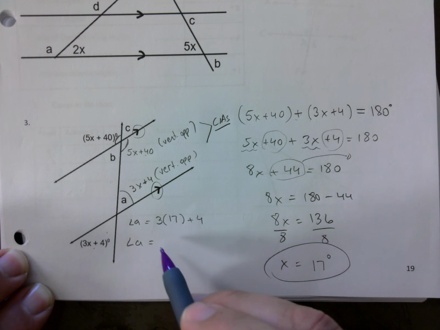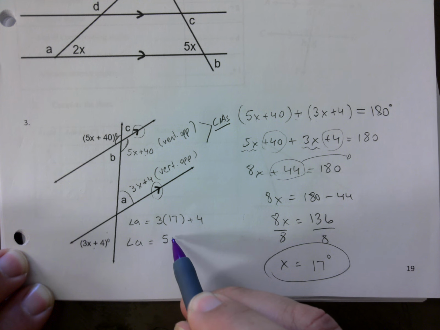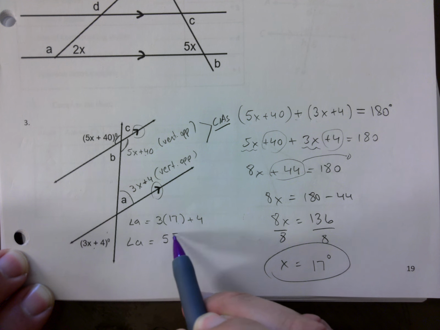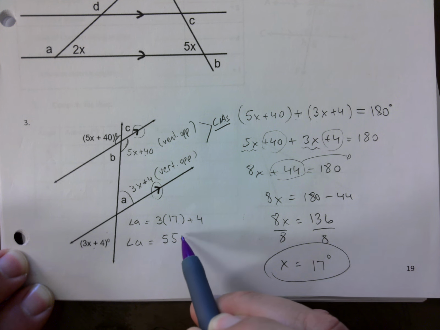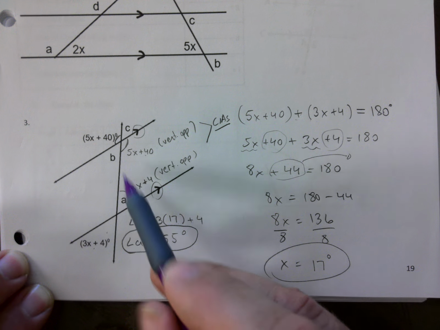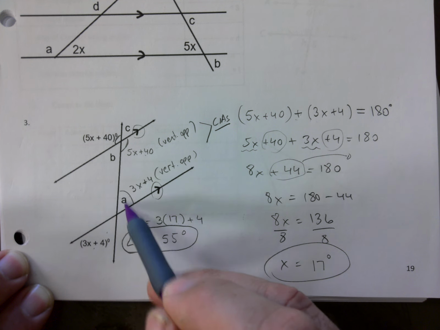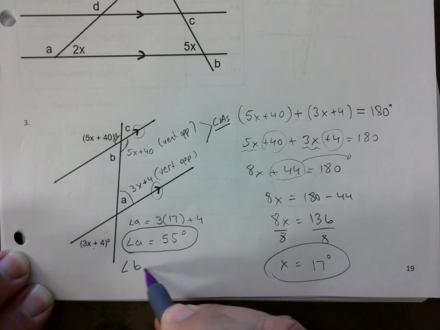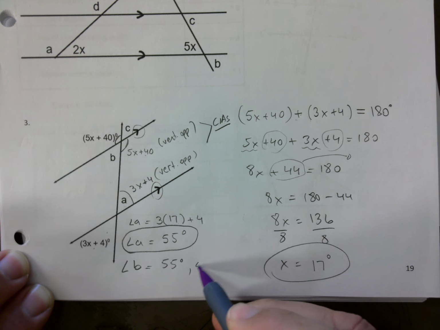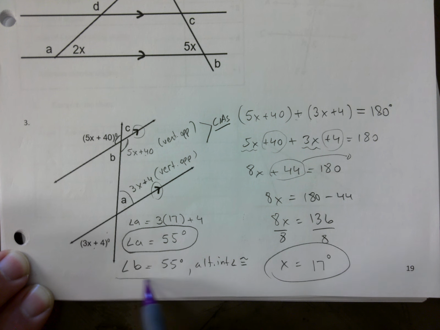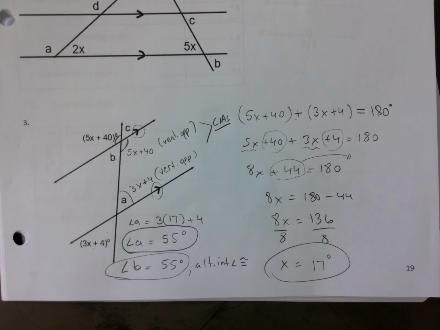3 times 17 is 51 plus 4. A is 55. And you notice what B is to A? Their alternate interior. So you don't even have to plug in. Angle B is 55 as well. Alternate interior angles are congruent, right? So if you're not sure, just justify it. And there you have it. Make sense?